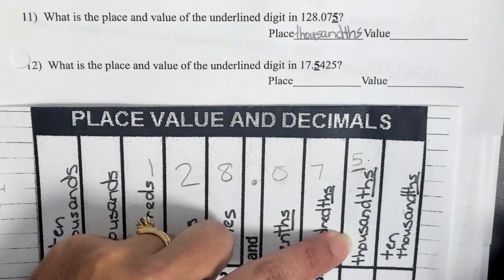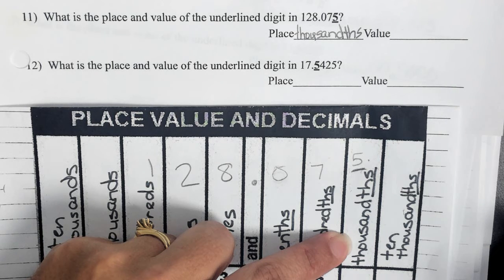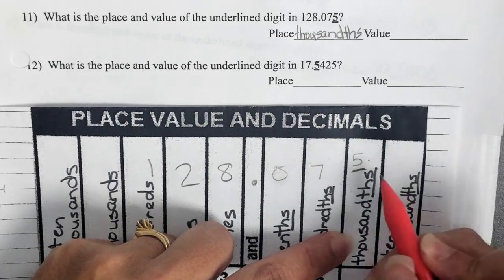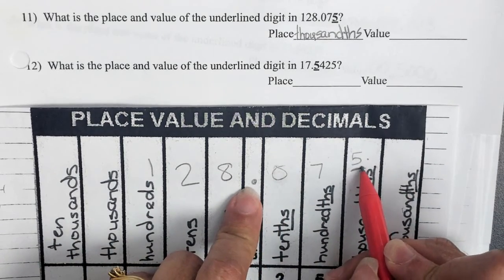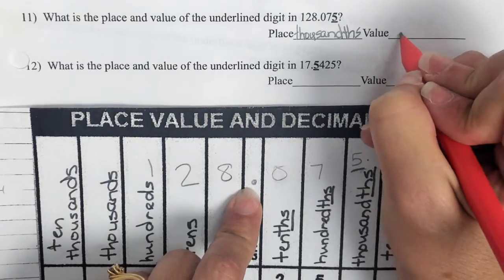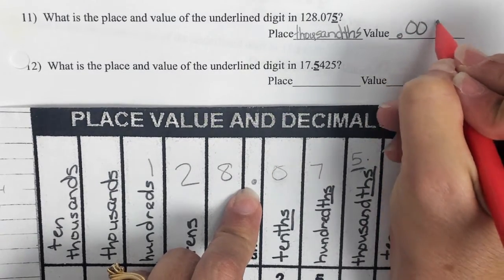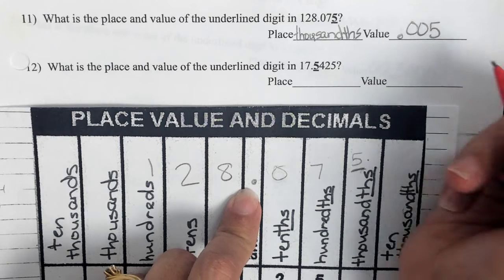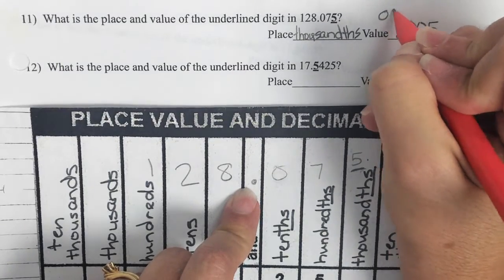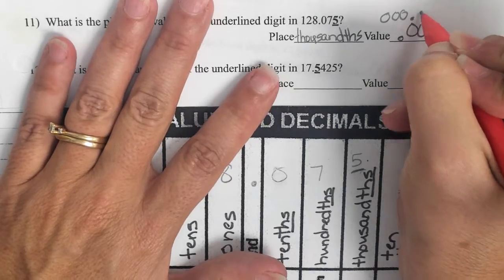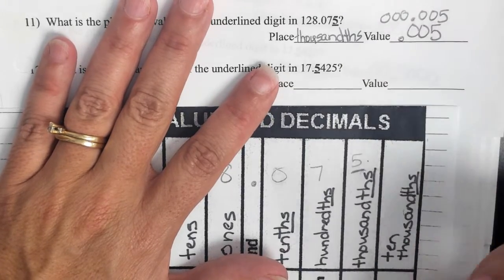With the THS. Place is like a street name. Okay. The value is putting zeros between the decimal and the 5. So the value is 0.005. Guys, please give me a second. I know we've already been over this, but just give me a second. You could write it as 3 zeros, then 0.005. Either one is fine.